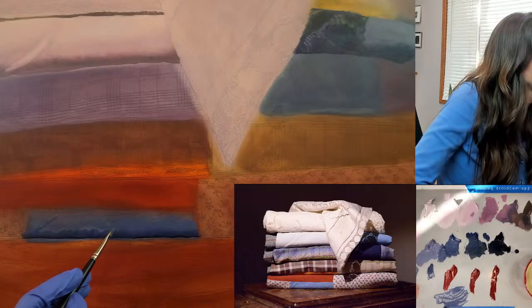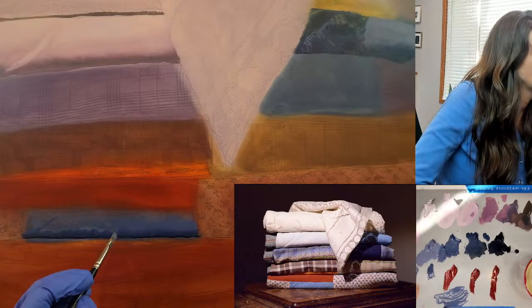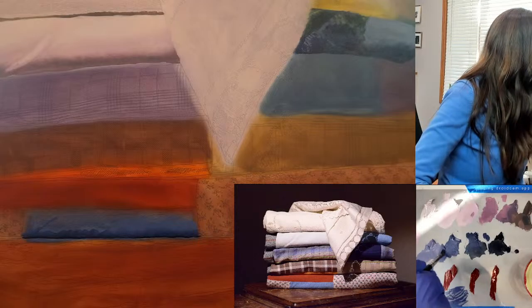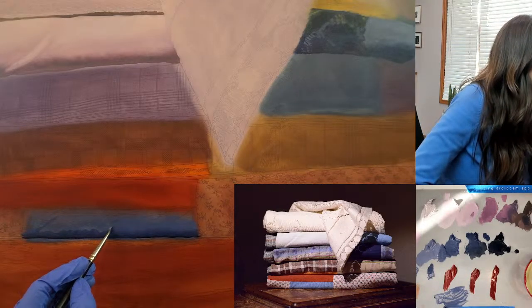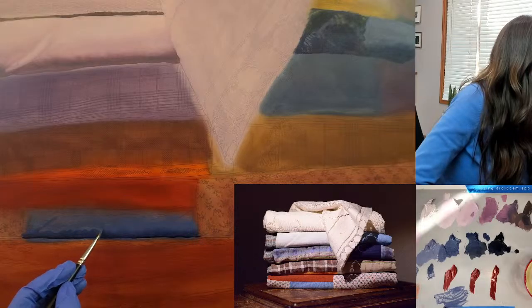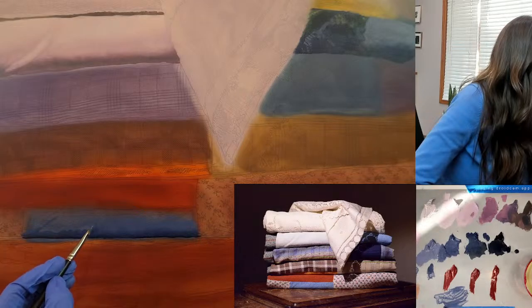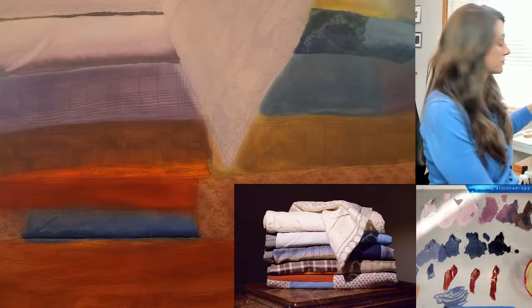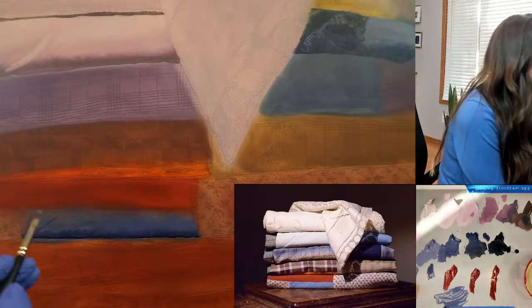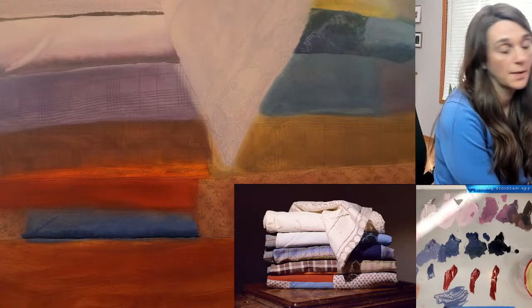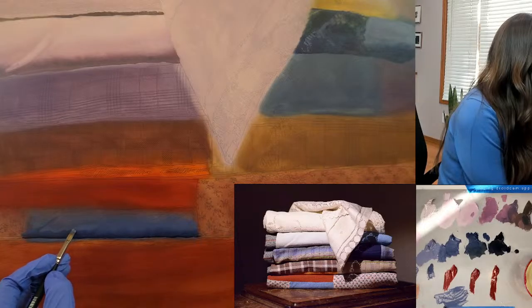If you can't bridge or get your gradient or your transition to be soft enough, just create an admixture. Almost done here.